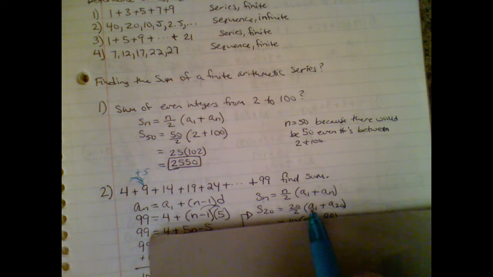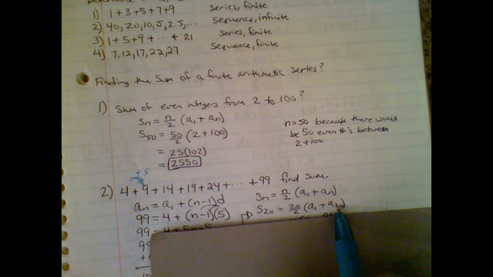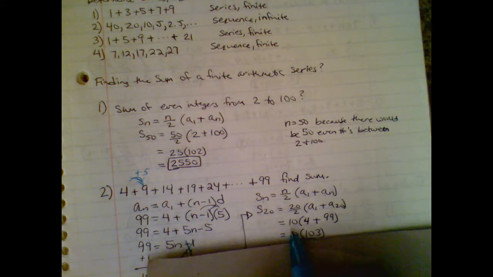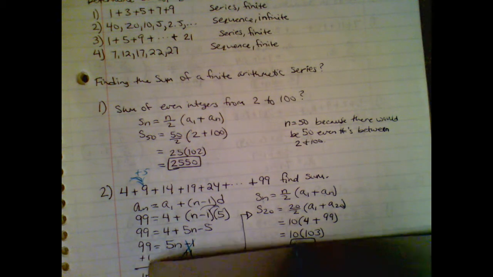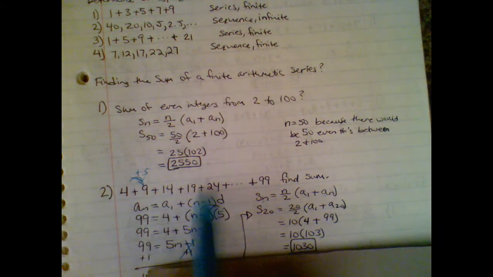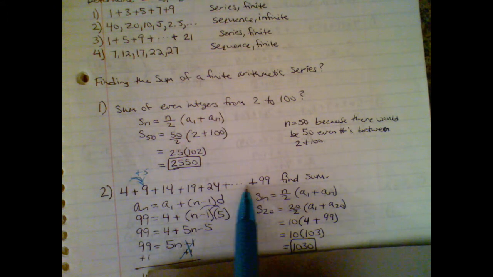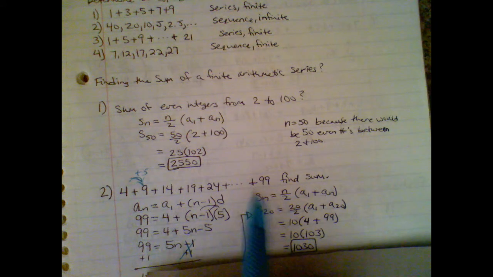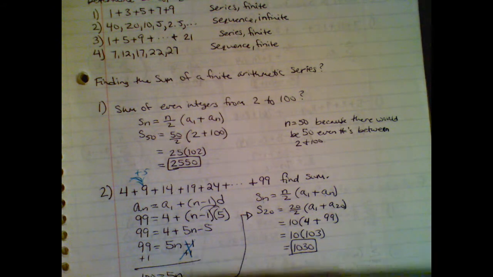So we're always going to be plugging in our first term and our last term here. So then it is 10 times the quantity 4 plus 99. We're going to do our parentheses first. 99 plus 4 is 103, times our 10 is 1030. So that means if we would continue to add all of these numbers, filling in the dot dot dots, we're going to get a total of 1030.